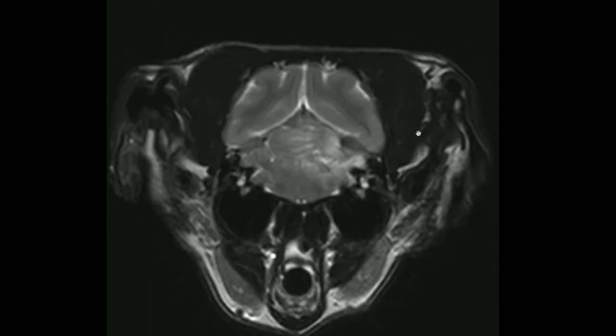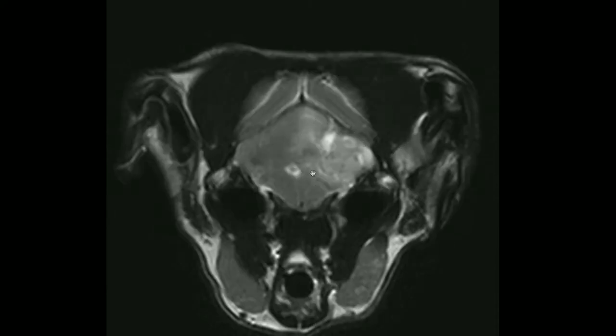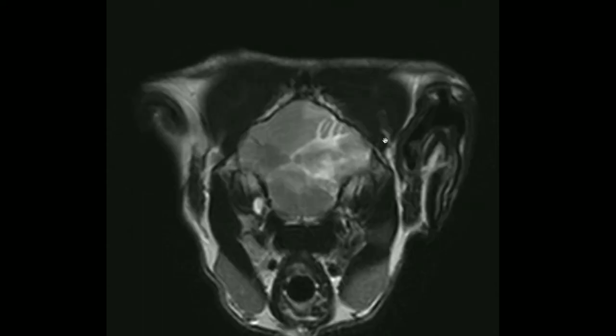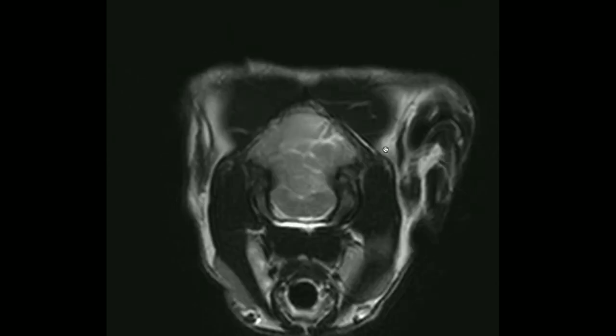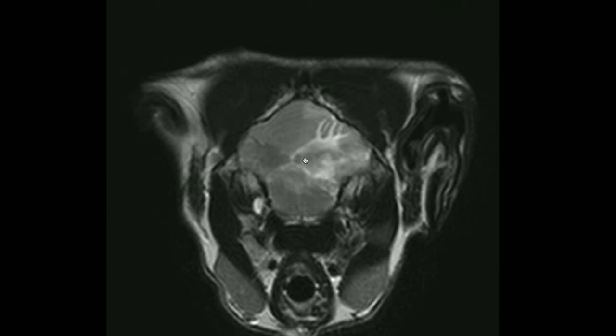Then as we come into the cerebellum, the caudal fossa area, we have this lesion here in the left cerebellar hemisphere. It is a rather ill-defined focal lesion, predominantly iso-intense to normal grey matter, but quite heterogeneous in appearance. There is quite a marked mass effect associated with the lesion. We can see displacement of the adjacent structures with compression. Adjacent to the mass, we have quite extensive, ill-defined T2 hyperintensity.